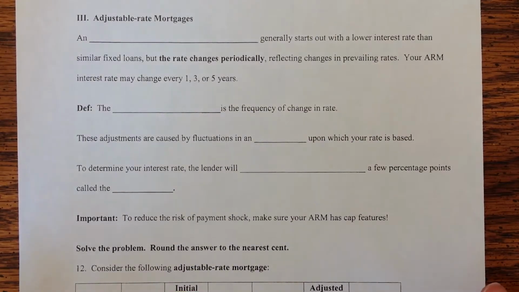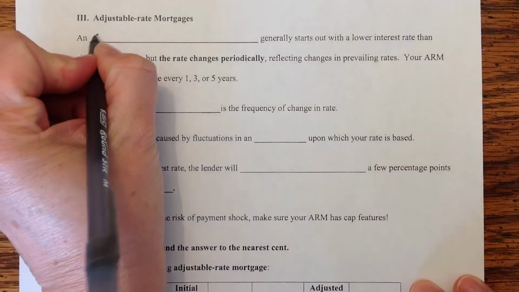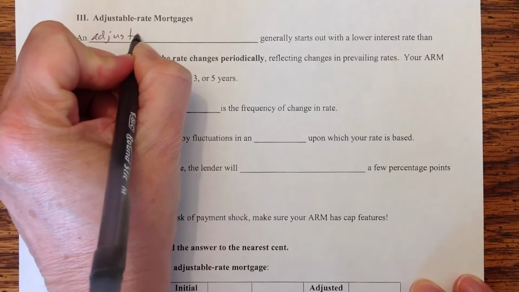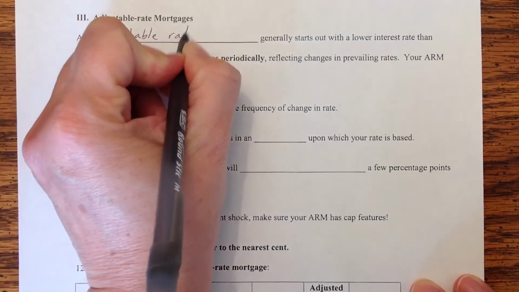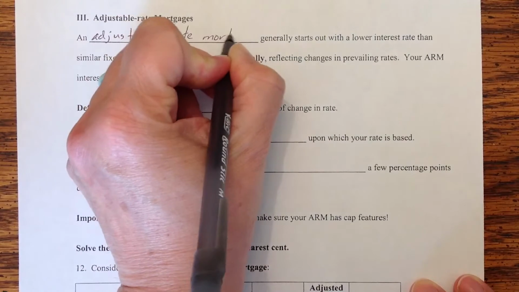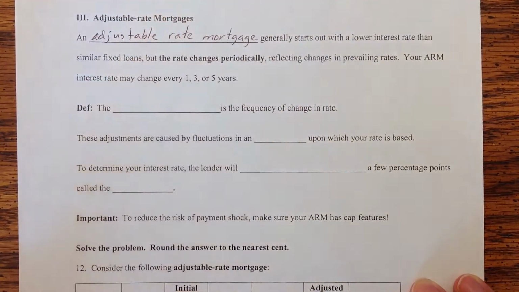The final piece of section 13.4 is adjustable rate mortgages. So an adjustable rate mortgage generally will start out with a lower interest rate than a similar fixed rate loan, but will periodically have rate adjustments done to it. Those adjustments could be done every 1, 3, or 5 years, which might increase the rate or decrease the rate depending on the market at the time.